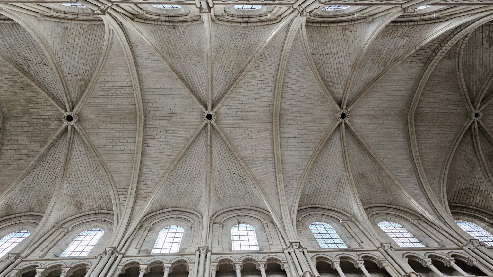What we're looking at is what's called the sexpartite vault. Now first notice that you have what we call transverse ribs. They go from one side of the building to the other without crossing anything. And if we look between the transverse ribs, we'll see how the webbing, that's the area between the ribs, is divided into 6 sections. And this is why it's called a sexpartite vault.